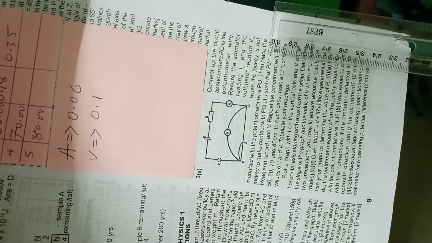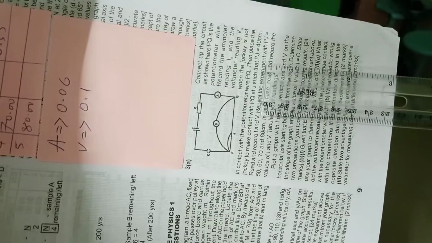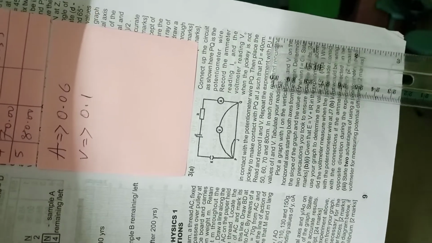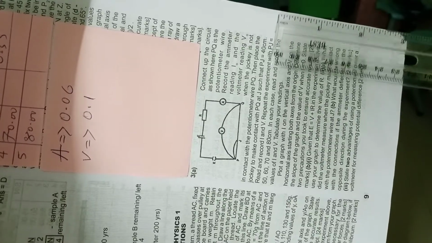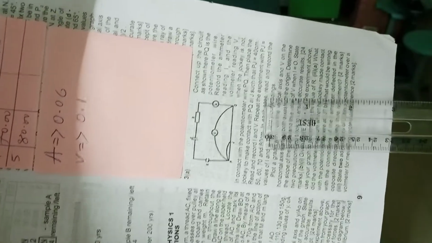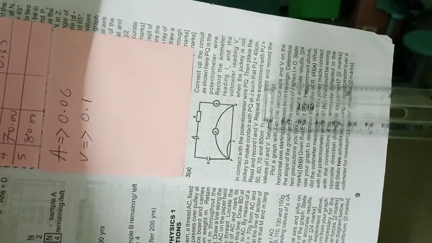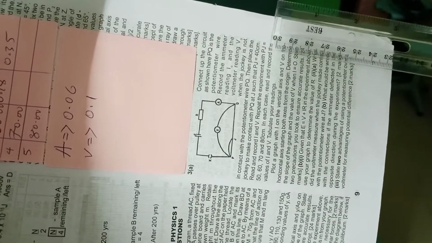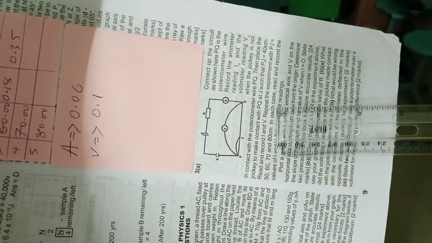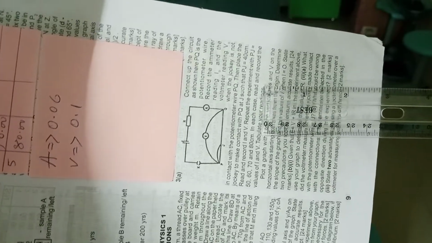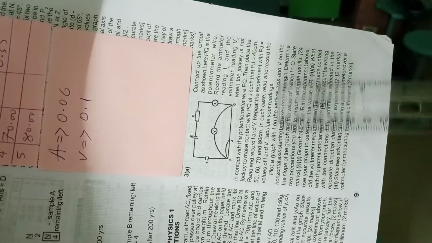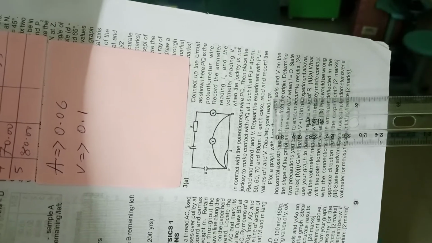Then place the jockey to make contact with PQ at J such that PJ is equal to 40 cm. Read and record I and V. Repeat the experiment with PJ equals 50, 60, 70, and 80 cm. In each case, read and record the values of I and V.